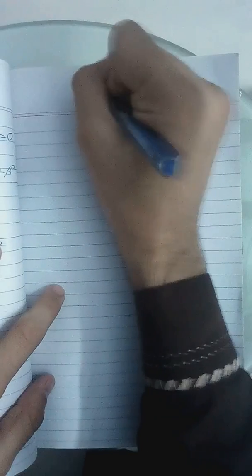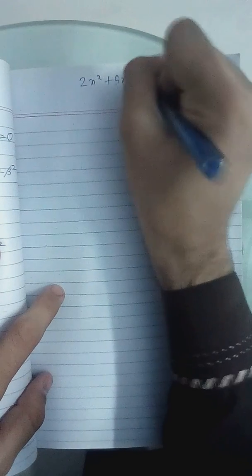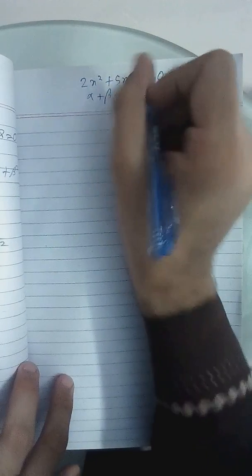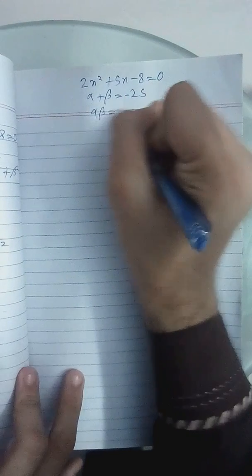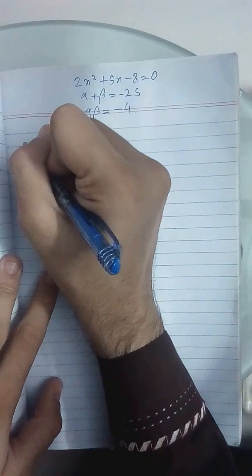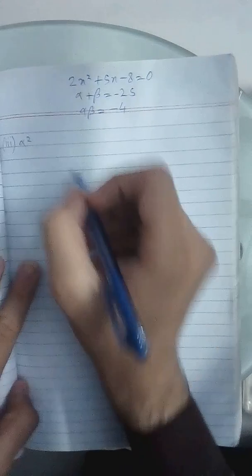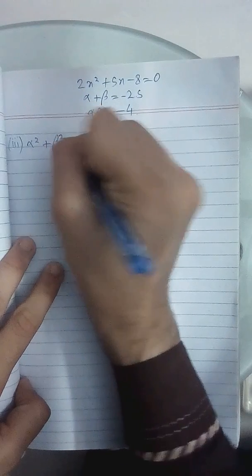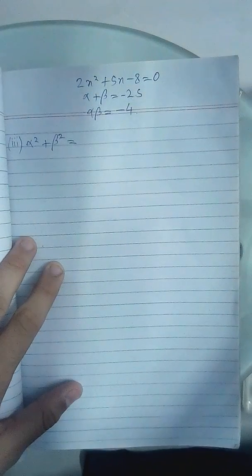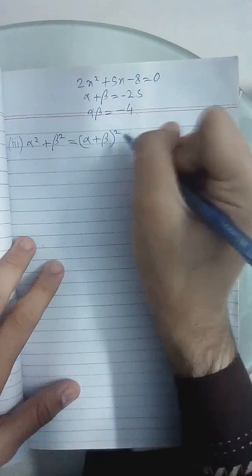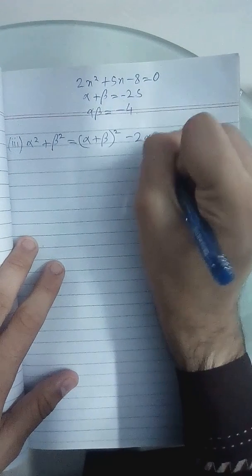Now I am writing the equation over here again. 2x squared plus 5x minus 8 equals 0. We have the value of alpha plus beta equal to minus 2.5 and alpha beta equals minus 4. So as discussed in the previous videos, the first method of obtaining alpha square plus beta square is squaring alpha plus beta whole and deducting 2 alpha beta from that.